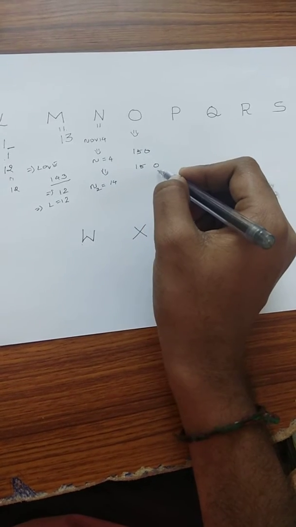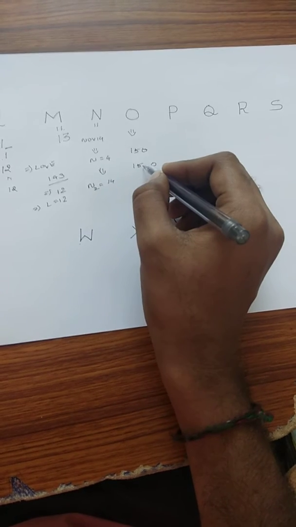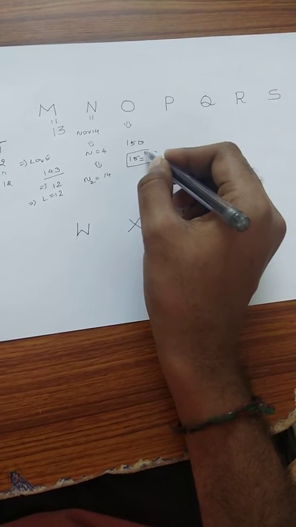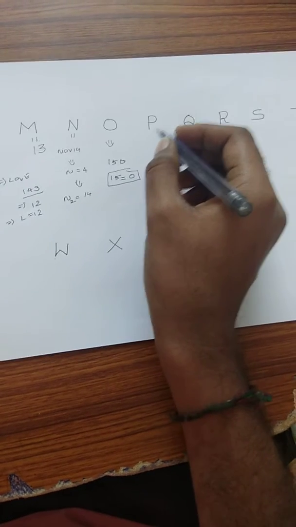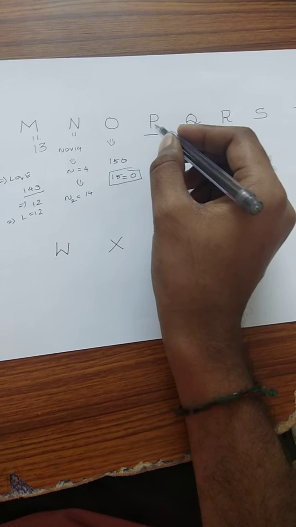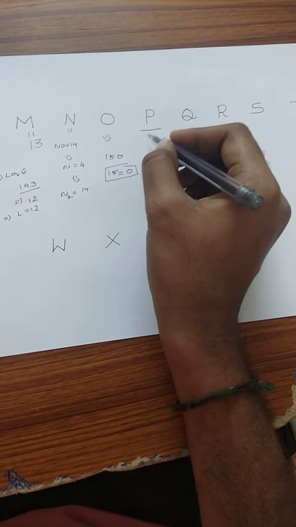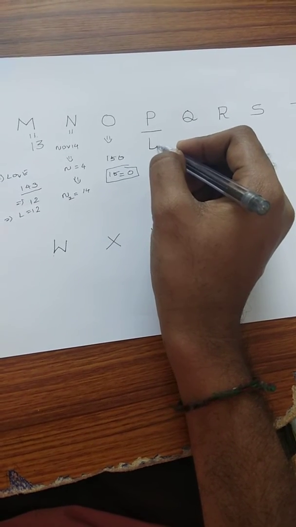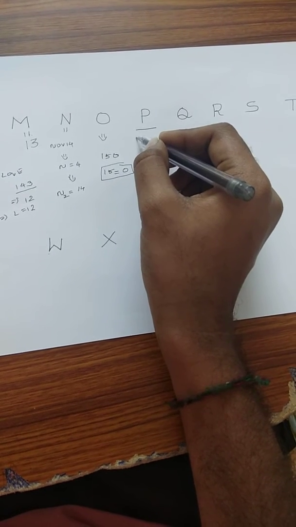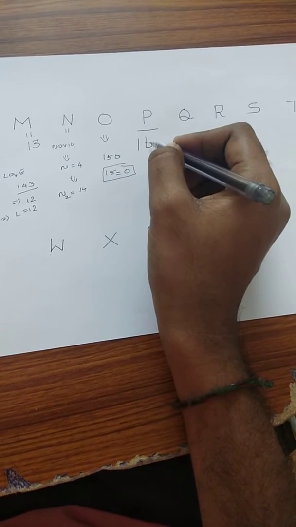If you imagine this 0 as O, we get O equal to 15. And P, if you invert this, the mirror image of P is just like this. This is just like a 6, and when you place 1 here, we get P is 16.